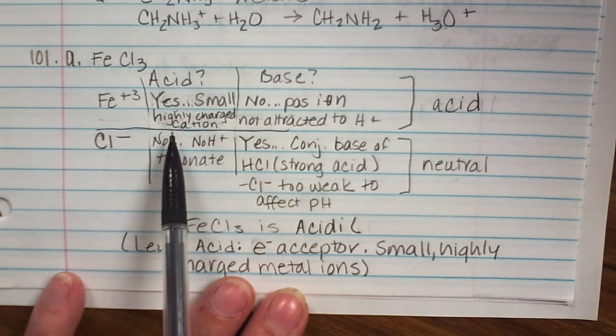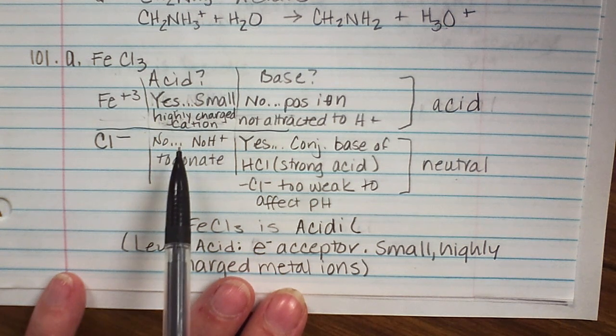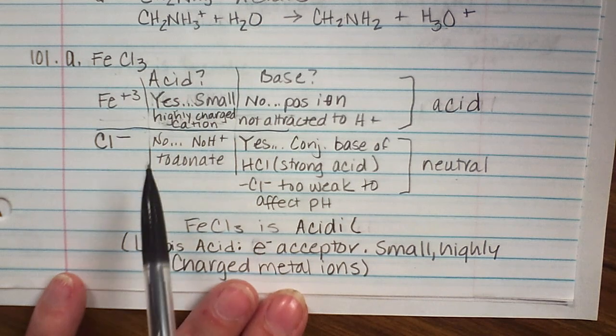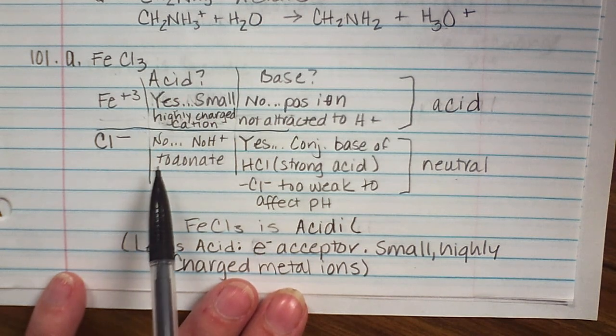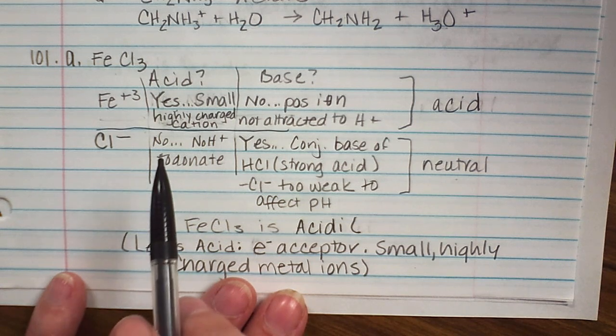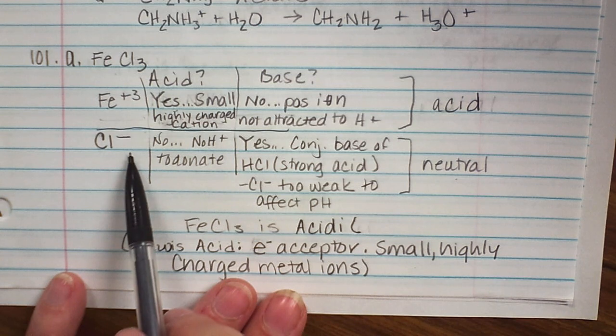It is a Lewis acid. We are not really responsible for a whole lot about Lewis acids, but if it comes up, it sure would be nice to get that 1 point. Nobody can say for sure whether it will come up, but it would be nice to just know it, right?